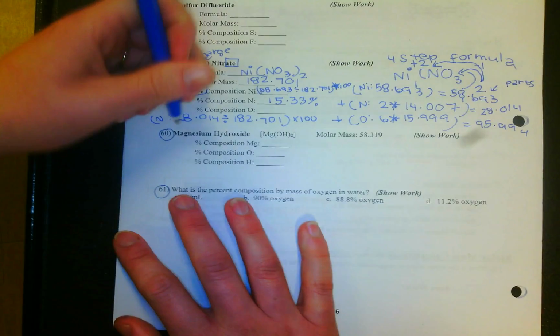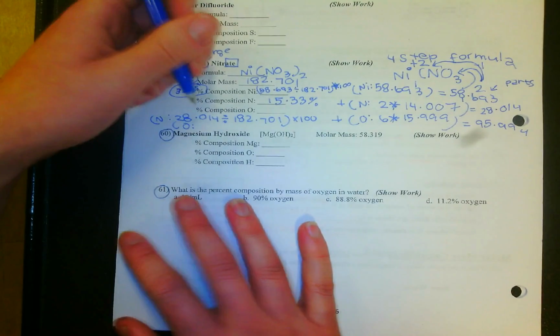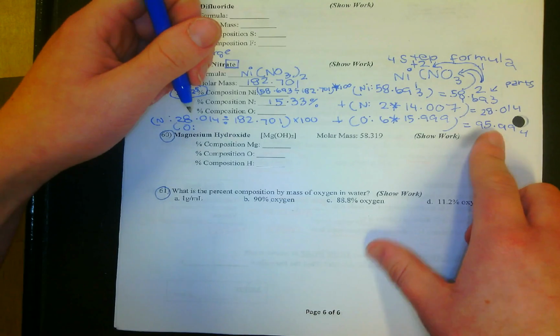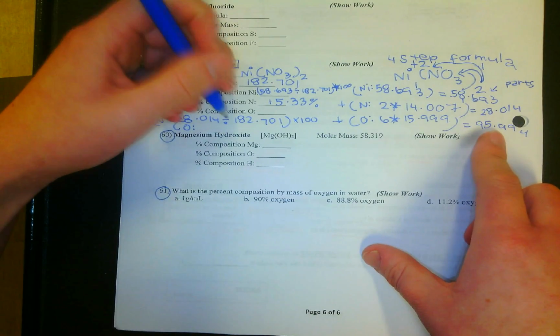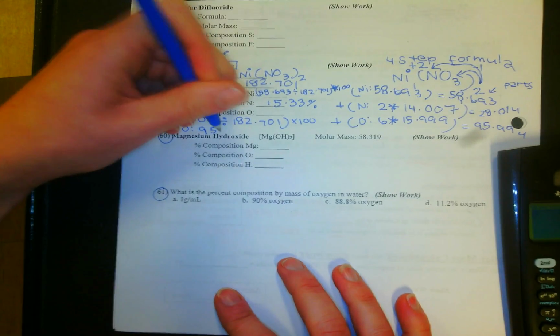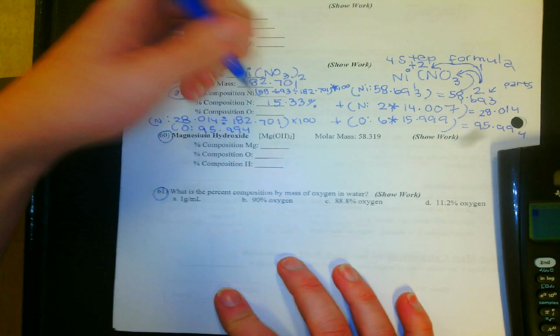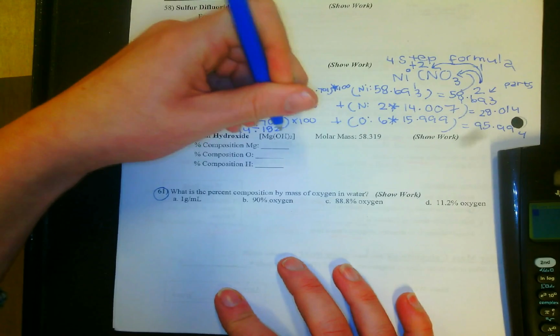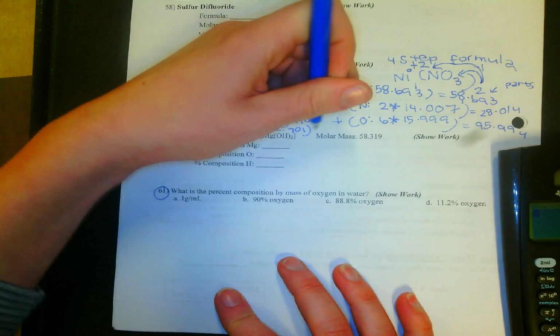Oxygen. So part divided by whole times 100. Here's our part, 95.994 divided by 182.701 times 100. Plug it in.